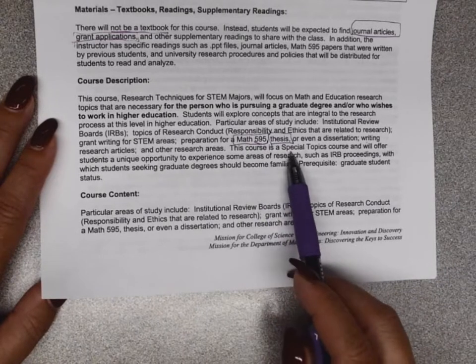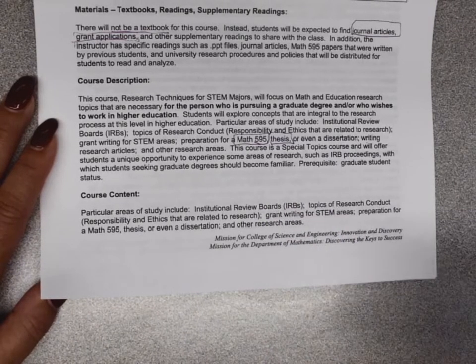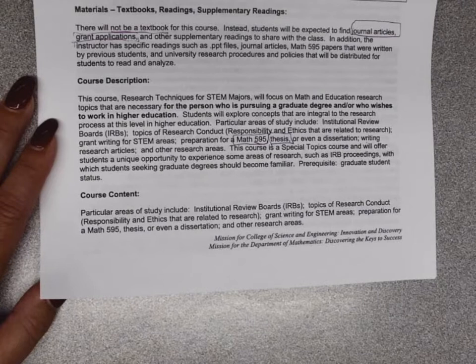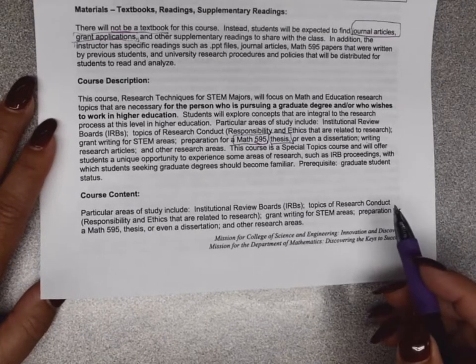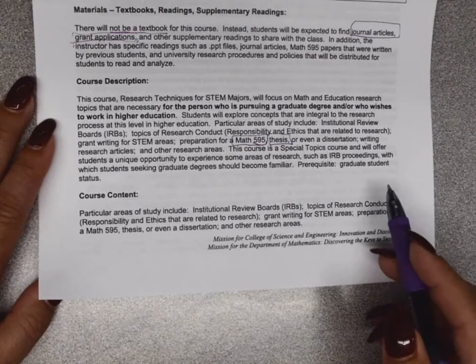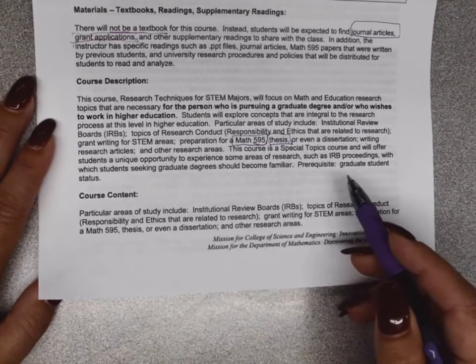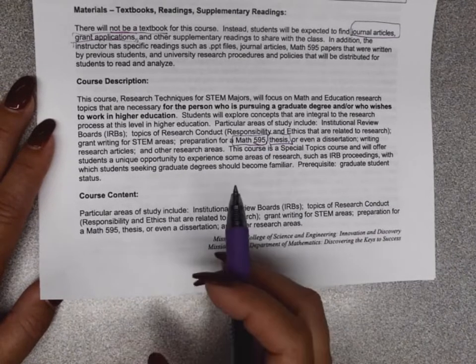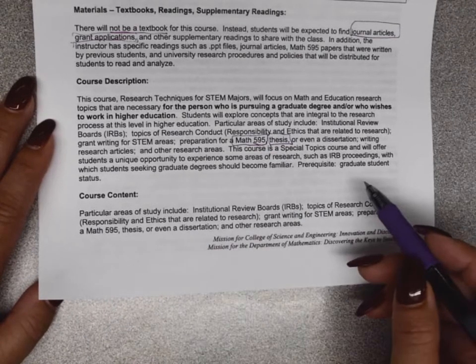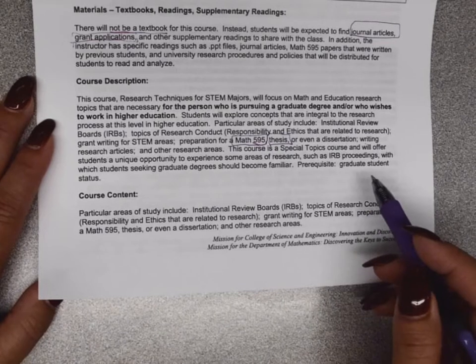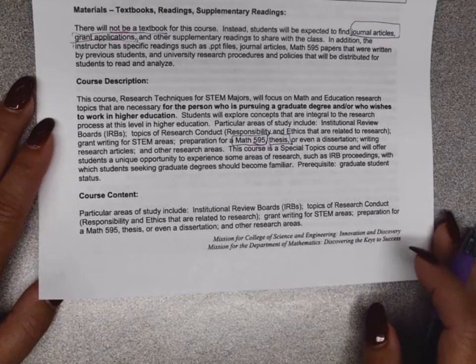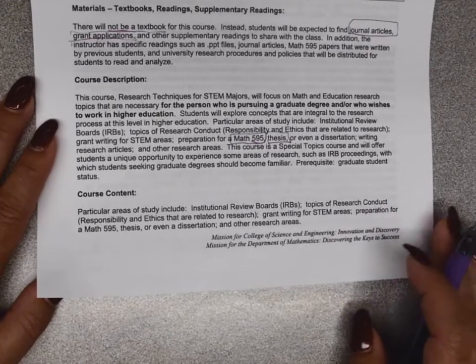Okay, this is a special topics course. That basically means that you cannot comp in this class. It is not part of our math core curriculum. Math history is one of those. The statistics sequence is one of those, but this course is not. And all you have to be in this course is a graduate student. So there you go.